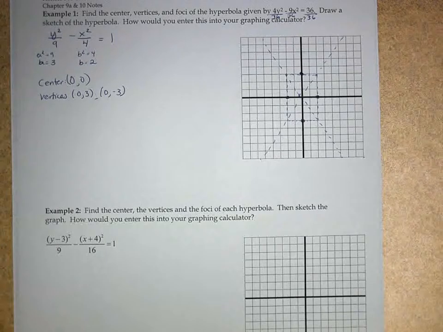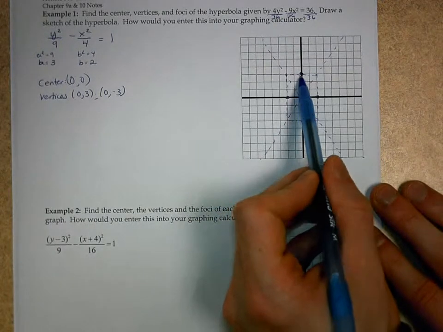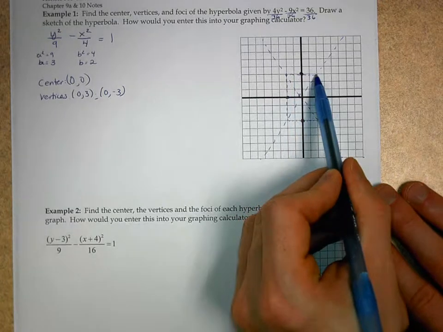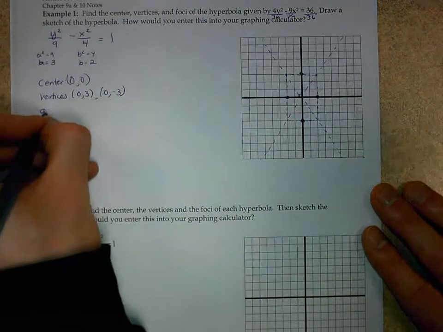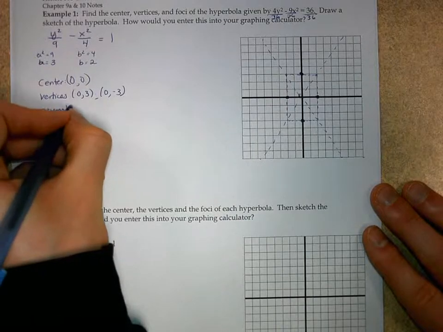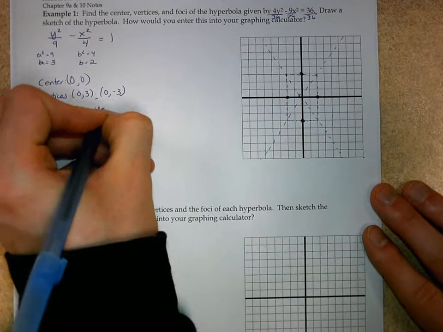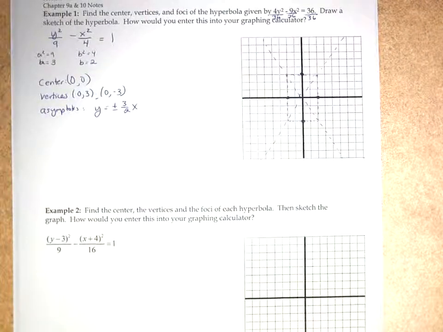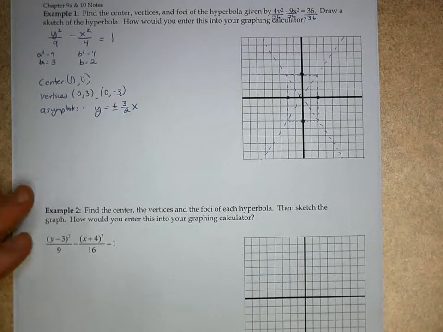And if I look at the equations for the asymptotes, it's going to be rise over run. My rise here is 3 units up, my run is 2 units over. So my asymptotes would be in the format y equals plus or minus 3/2 x, just describing the lines of what those asymptotes are going to be.